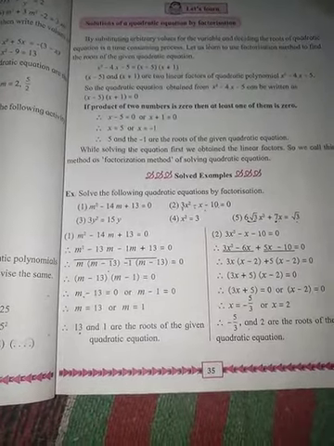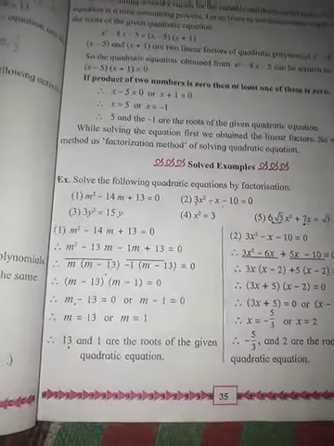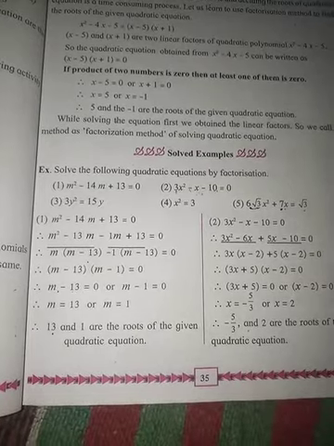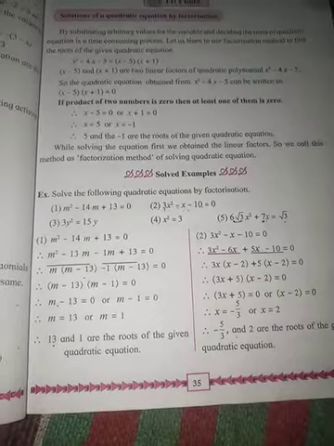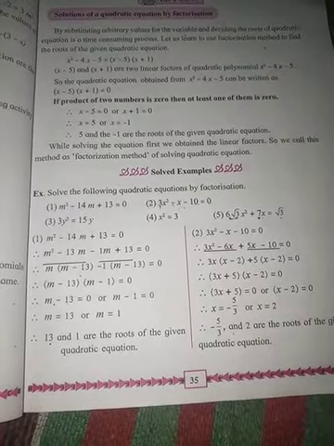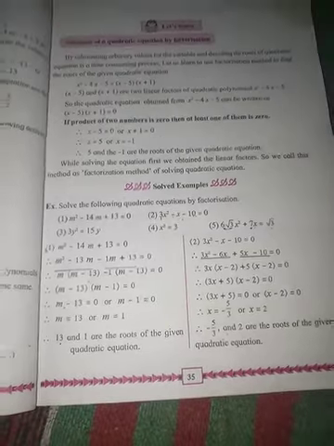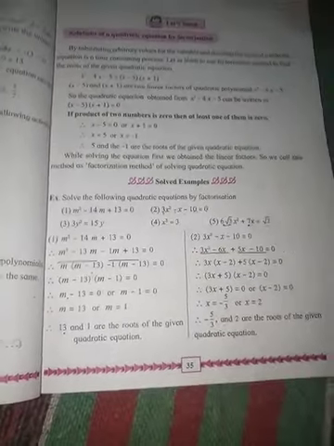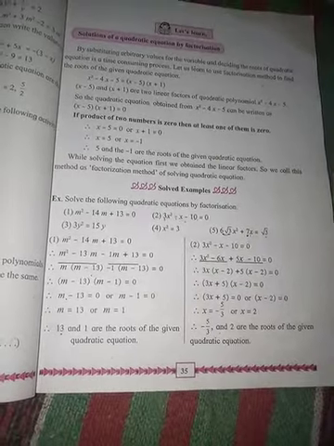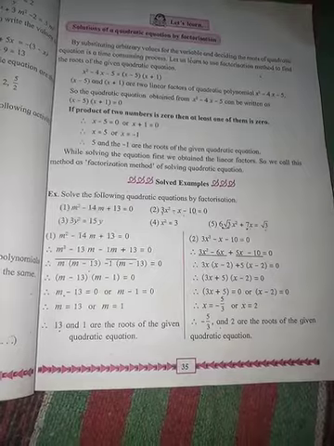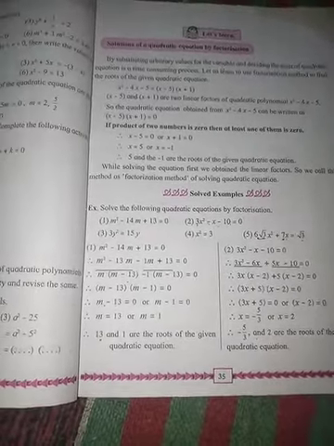So therefore by transferring this minus 13 to RHS, we get m is equal to 13. And or here m minus 1 is equal to 0. By transferring minus 1 to RHS, we get m is equal to 1. Therefore, here m is equal to 13 or m is equal to 1. These m is equal to 13 or m is equal to 1 are the roots of the given quadratic equation.